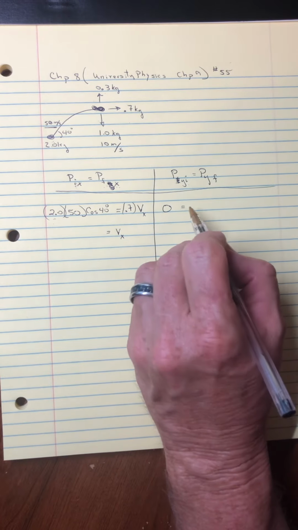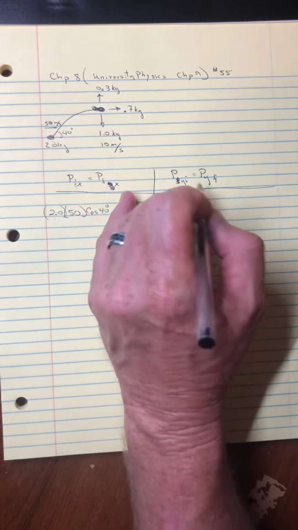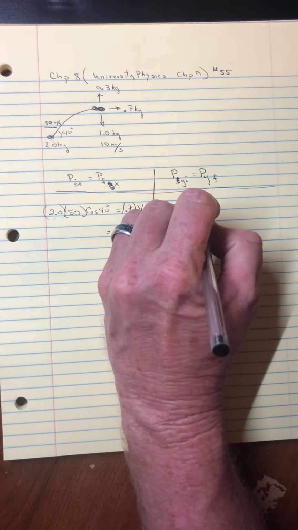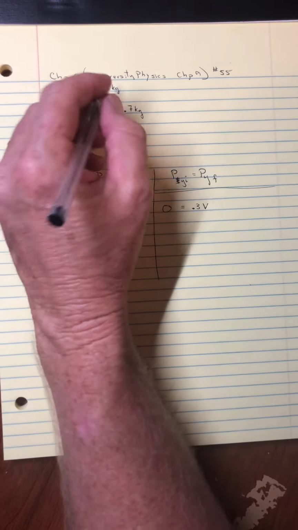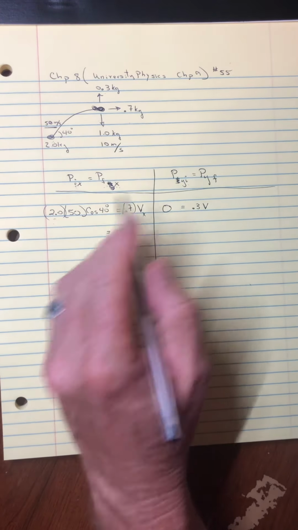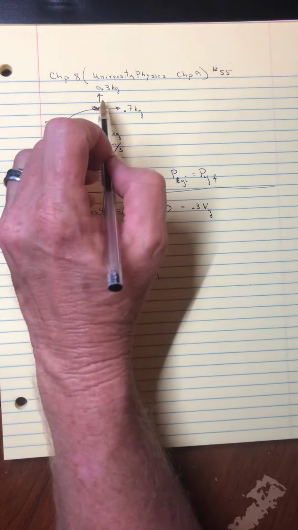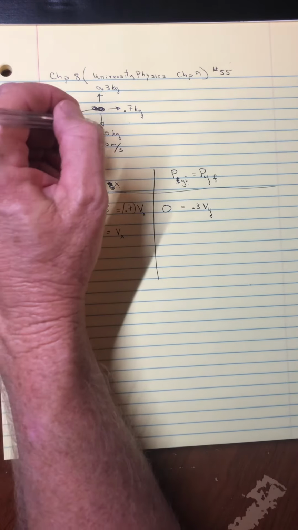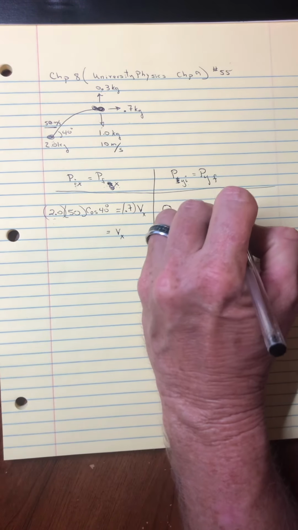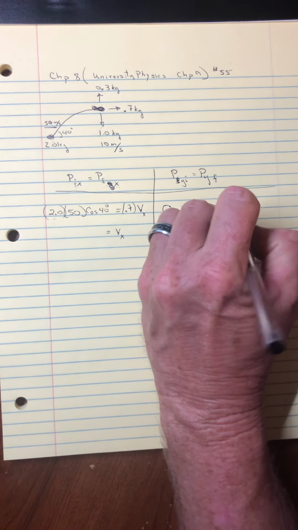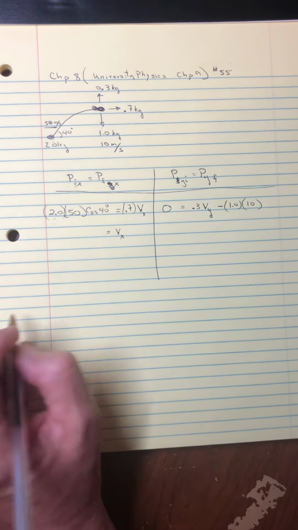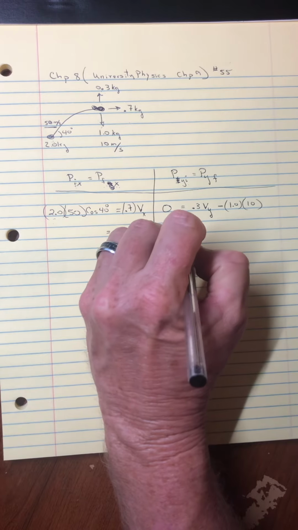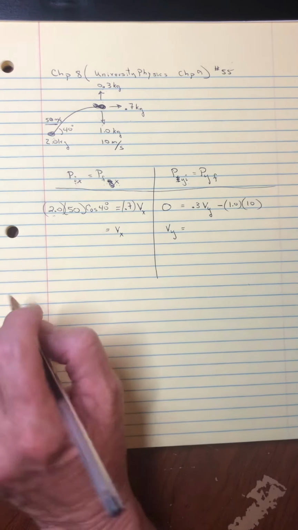When I come over to here then, again, they made it easy. This is all vertical. So this would be 0.3 times the velocity of, and just to make it stand out, I'll say y. So that's the one going up. And this one's going down, so it's minus 1 kilogram times its speed of 10. And so again, we can solve for that speed.